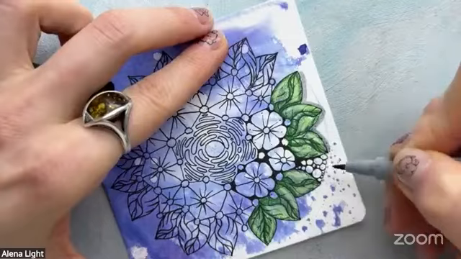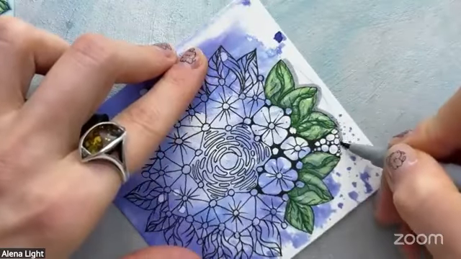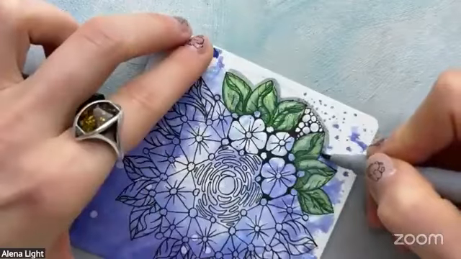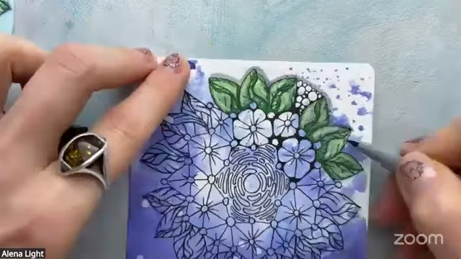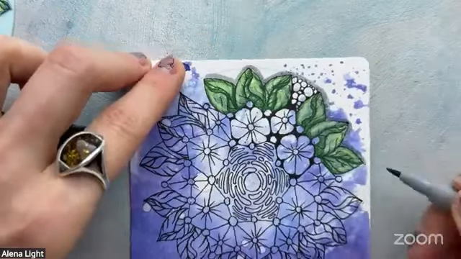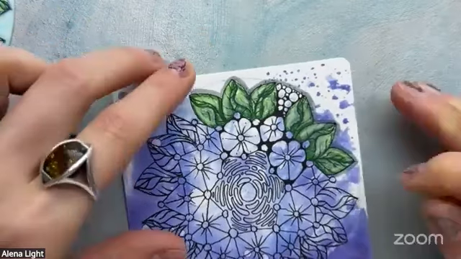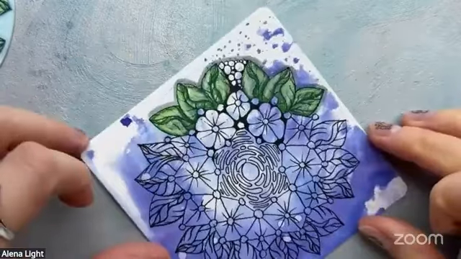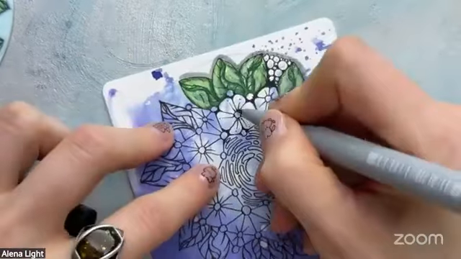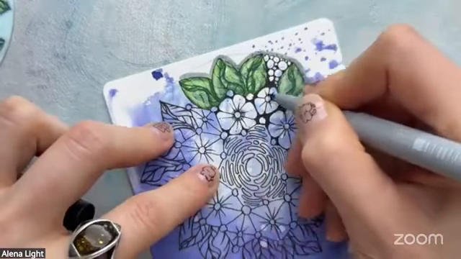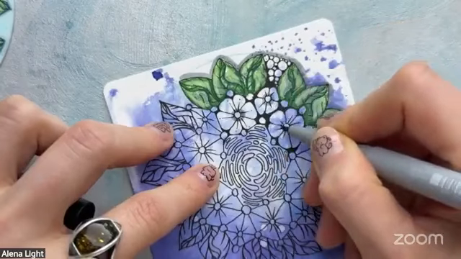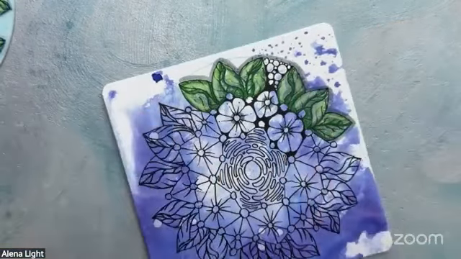But of course, it adds quite a bold shade, like that. And I even can add shading around the central circles of the flowers.